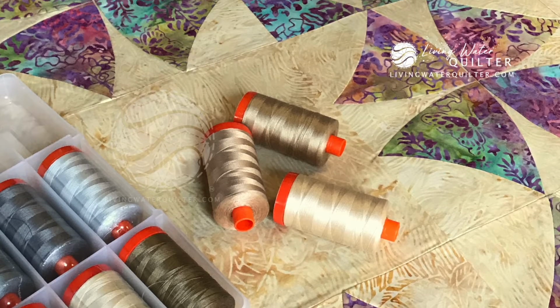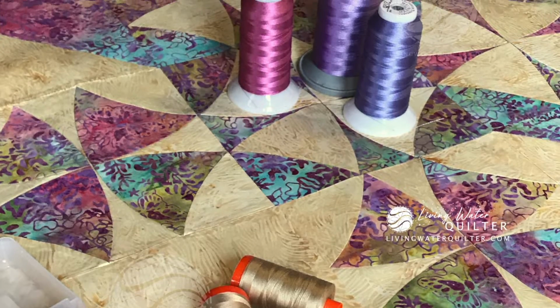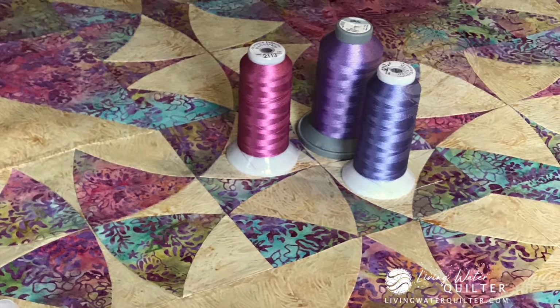How do I choose thread color? That's a good question. If your quilt top has multiple colors.